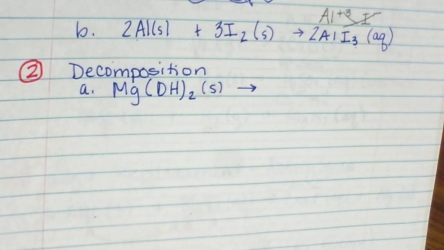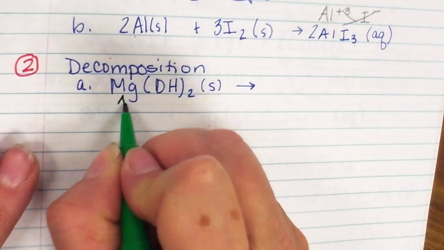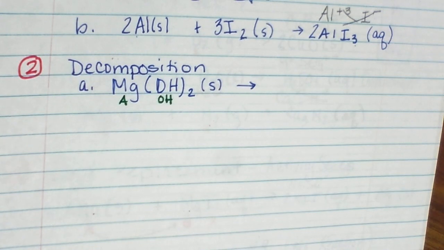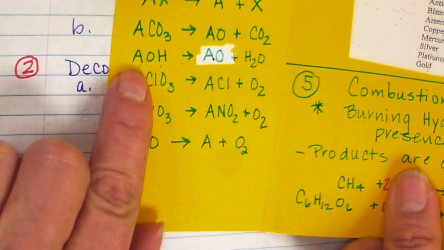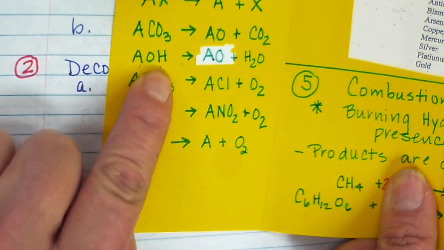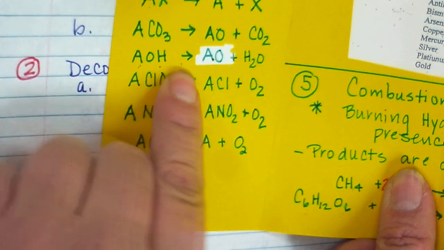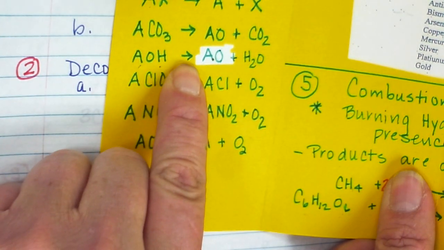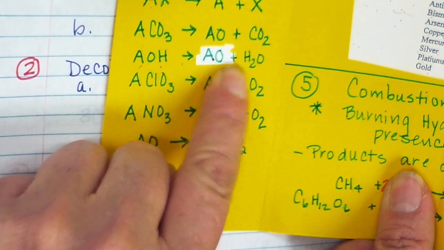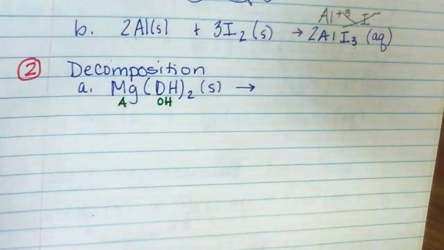So the first thing that we're going to do is we're going to label our metal, which is magnesium, and then this is hydroxide. And then I'm going to go to my foldable. And what I'm going to see is here is AOH. See, metal hydroxide. And that decomposes into metal oxide plus water. All right, super easy.